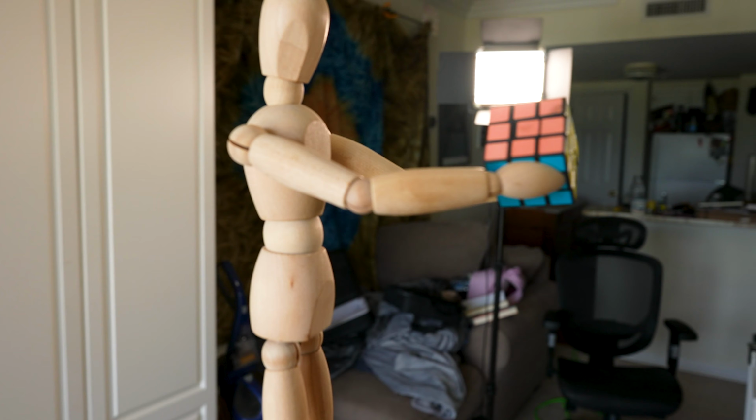Today I'm doing a simple modeling of the wooden model plus a Rubik's Cube. Hope you enjoy.